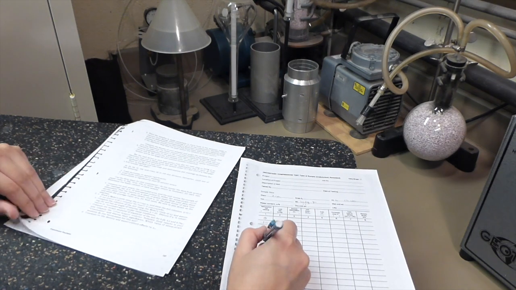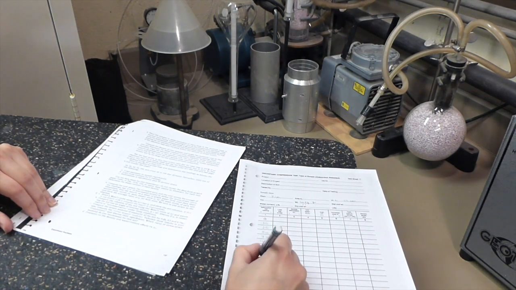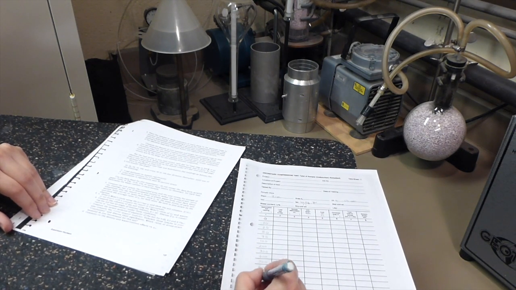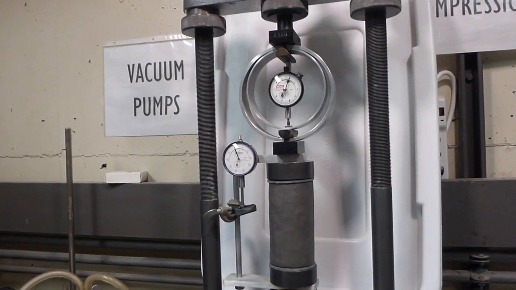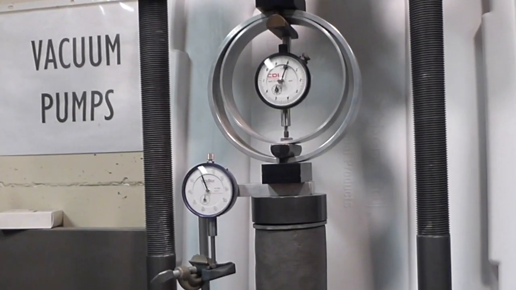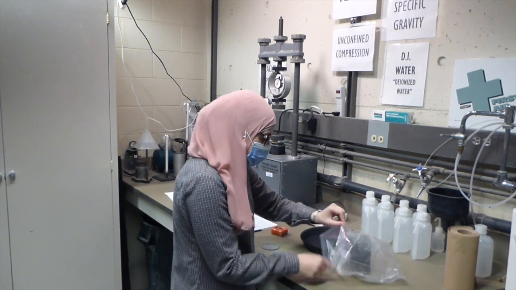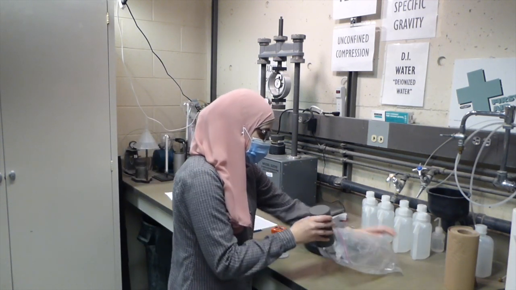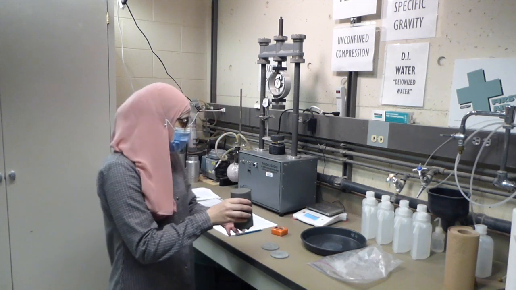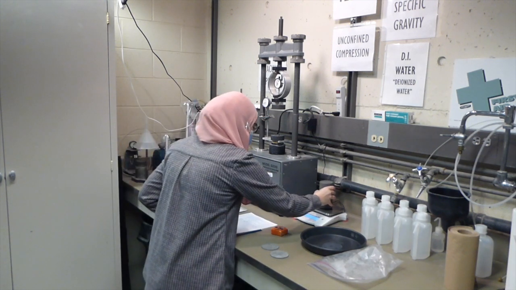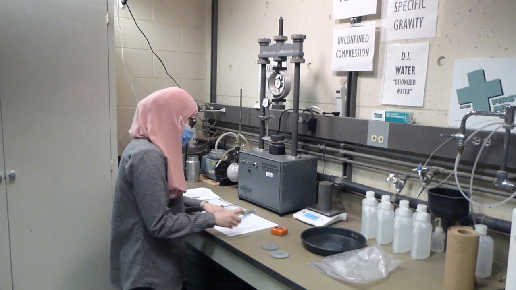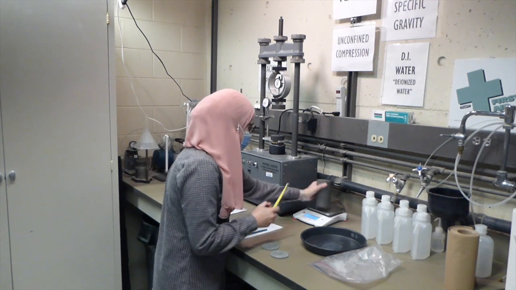One division on the deformation dial corresponds to 1/1000th of an inch vertical deformation. The load dial is interpreted based on a specific chart correlation. We will measure the height and diameter of the sample. We will average the values of 3 measurements because the sample is not completely uniform. We need the diameter to calculate the area for the axial stress and the height to calculate the axial strain.